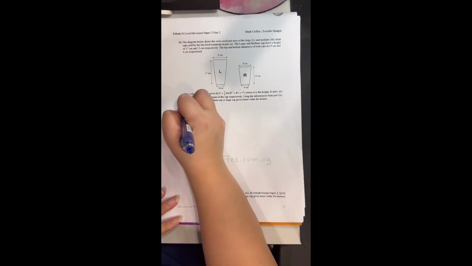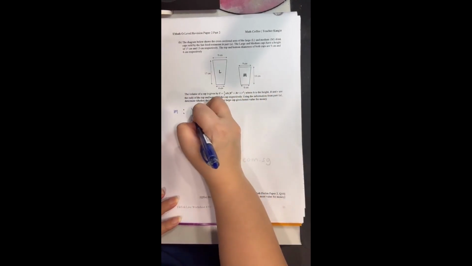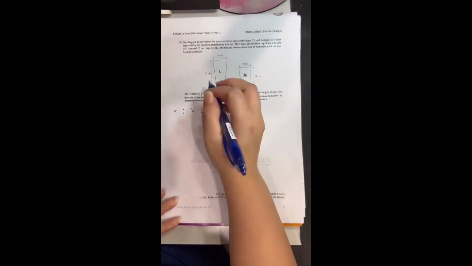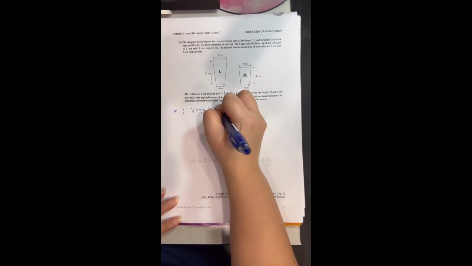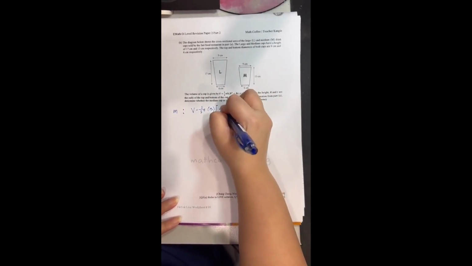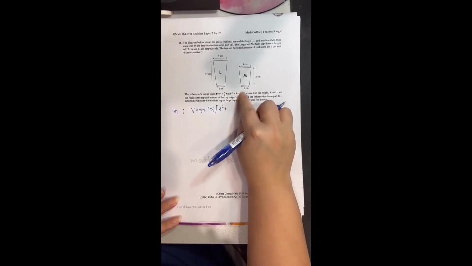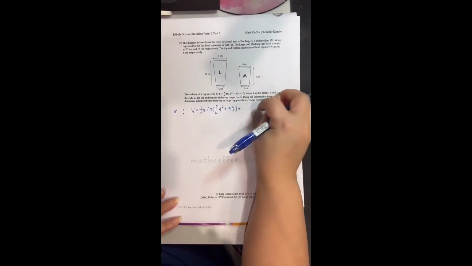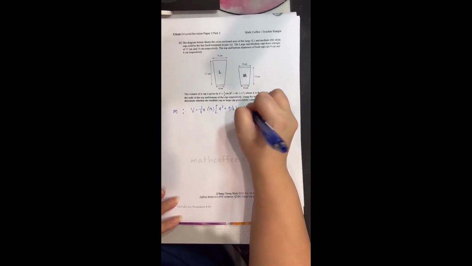So for the M size, my volume will be 1/3 pi h. I'm going to use 13. R square, which is the big one, so it's 9 square plus 9 times 6, and then after that, plus r square.